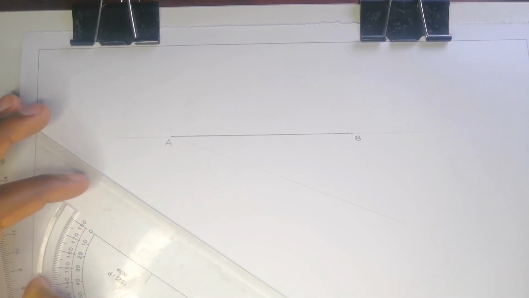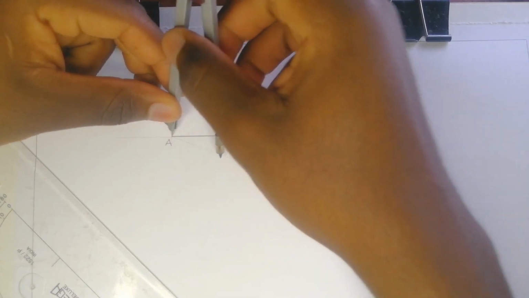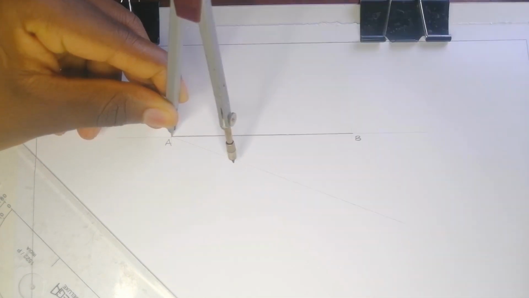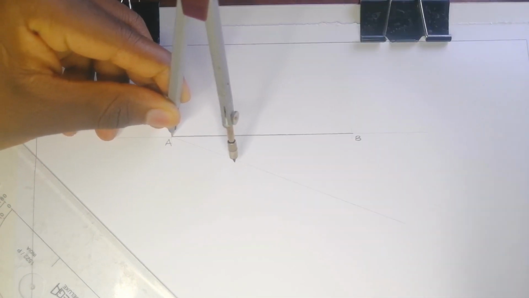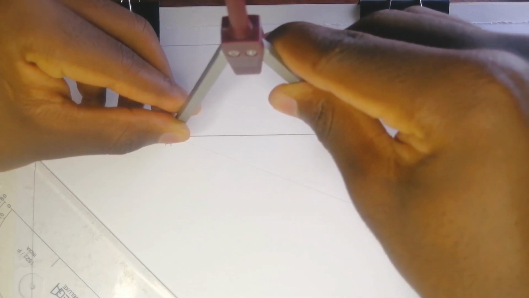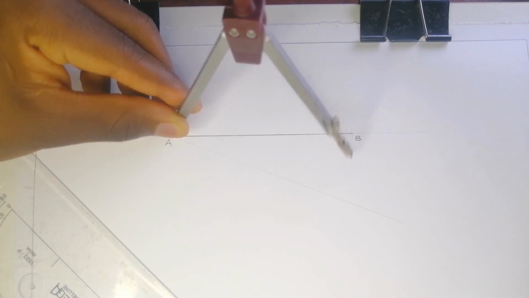On this construction line, I'm going to mark the number of points that I need my line to be divided into. Notice I can pick any radius. You can pick a small one or a big one. The rule of thumb here is don't pick a radius that is too big. For example, I shouldn't pick a radius that is almost the same as AB.